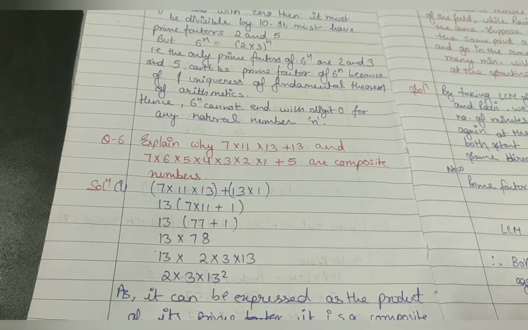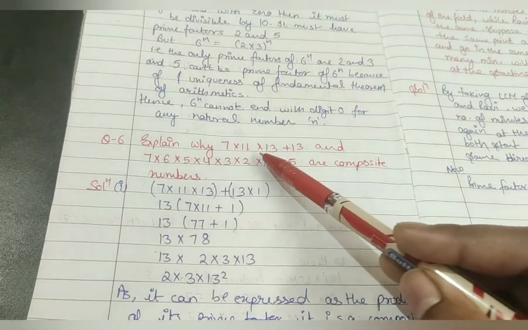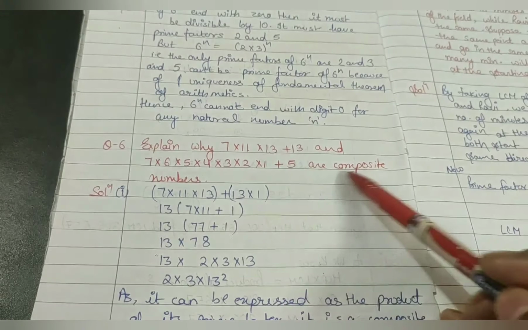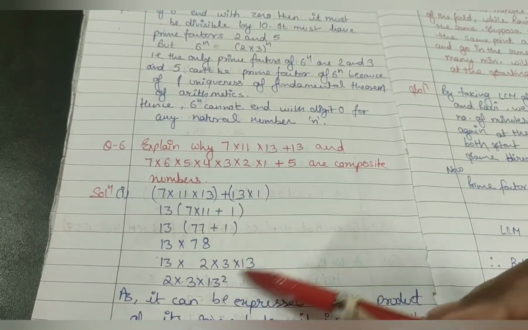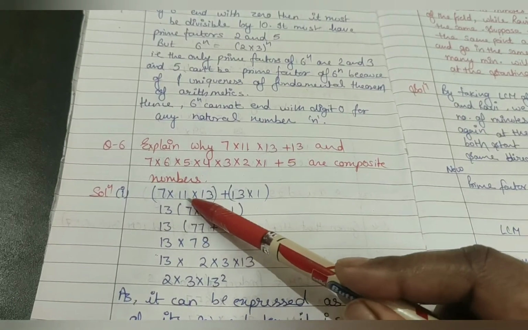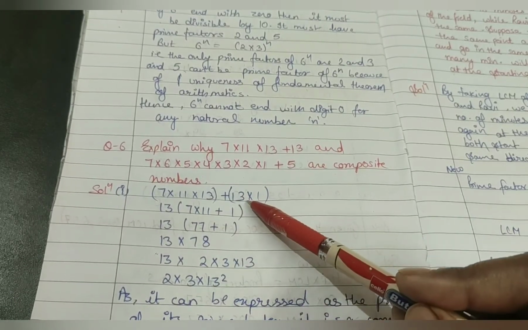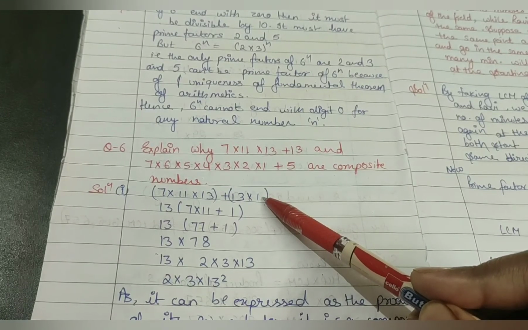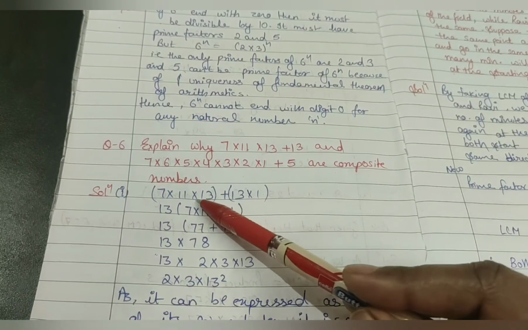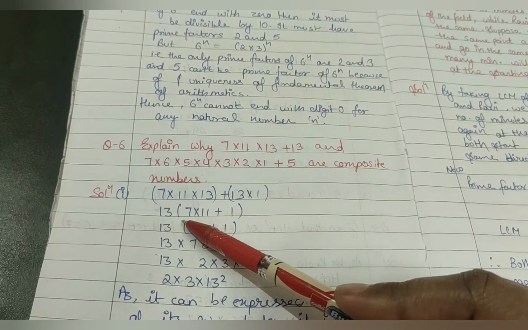Next question, number 6. Explain why this number and this number are composite numbers. Here you can observe, first of all I am taking the very first example here, 7 into 11 into 13 plus 13. So can I write this 13 as 13 into 1, because 1 is a factor of each and every number. Now I am taking 13 as common by using distributive property.